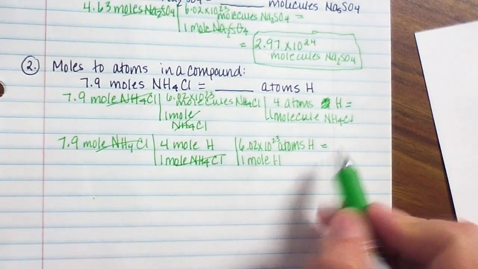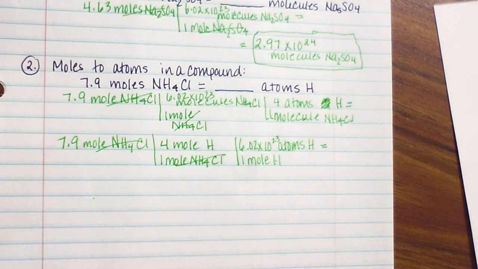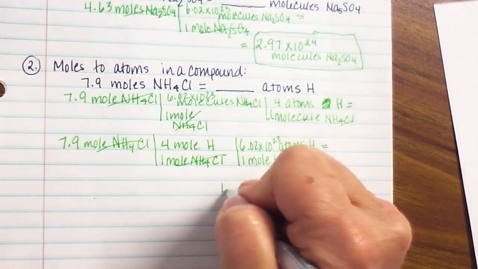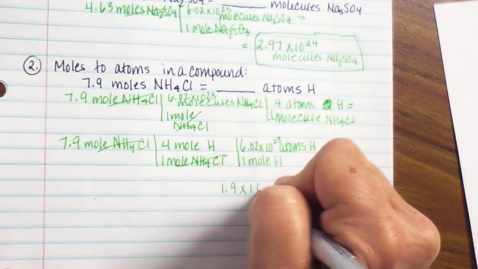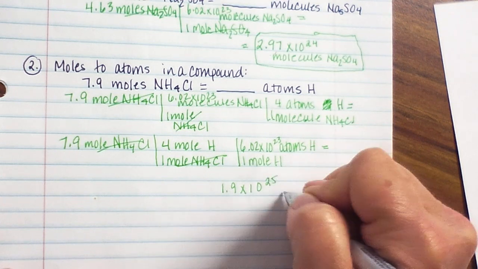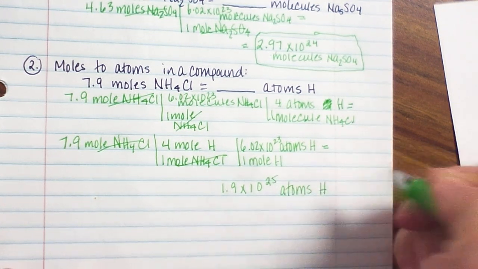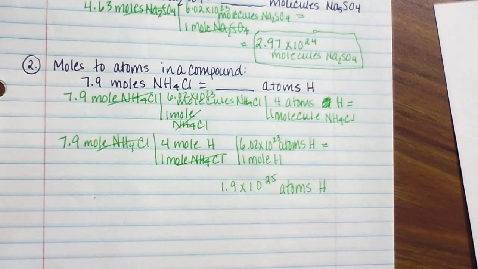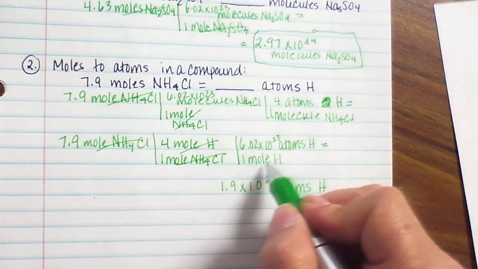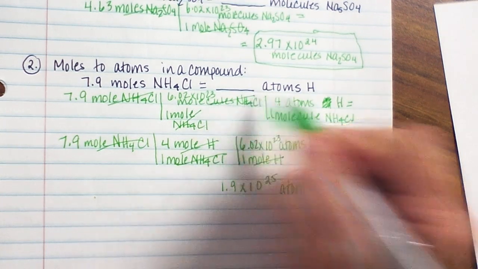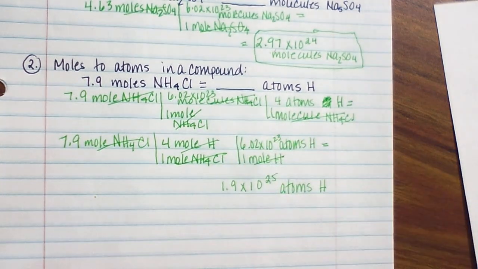But when we run this, we're always going to come out with the same answer, which in this case is 1.9 times 10 to the 25 atoms of hydrogen. Notice moles of hydrogen cancel moles of hydrogen. Molecules of ammonium chloride cancel molecules of ammonium chloride.